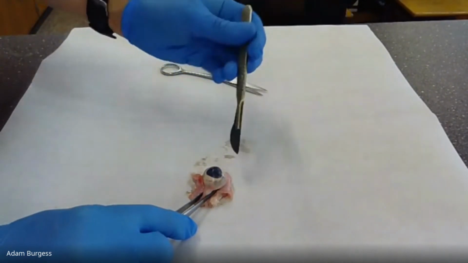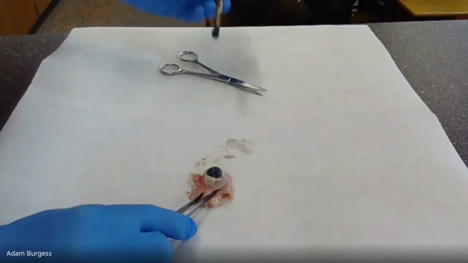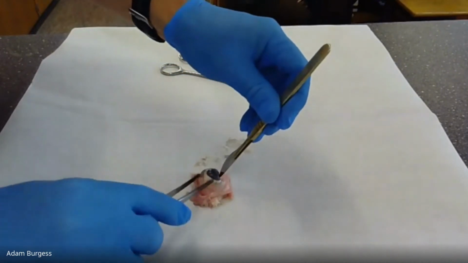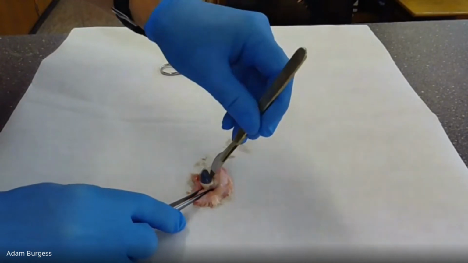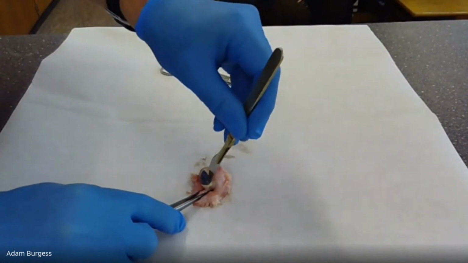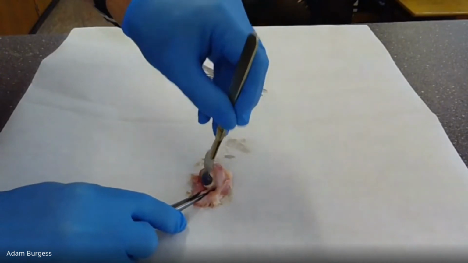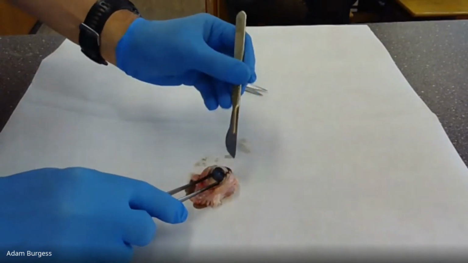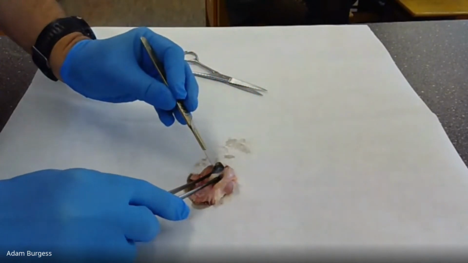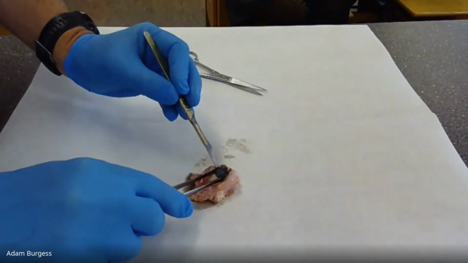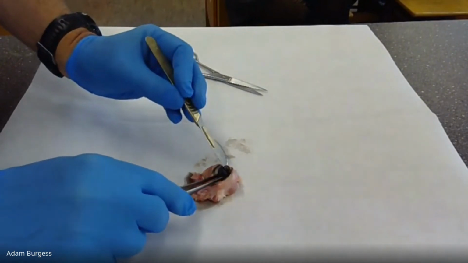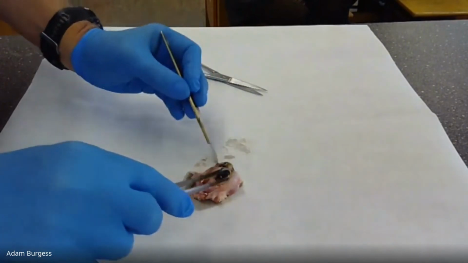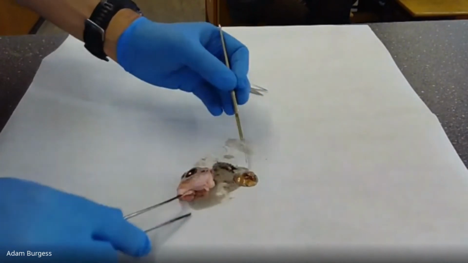But what I'm going to ask you to do first is to just dissect the top bit, the cornea. So you're going to have to really poke in. If you poke too hard as well, liquid will come out. There you go. So what I'm going to do is squeeze out. There you go. That's the lens there.